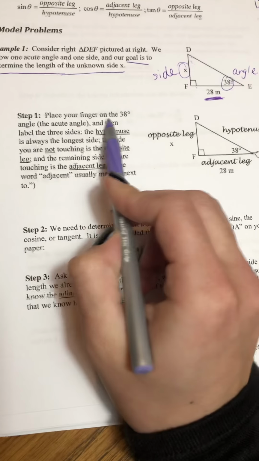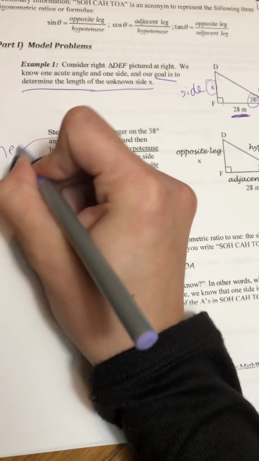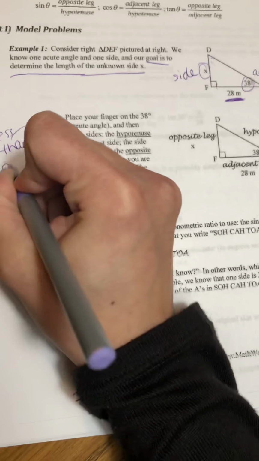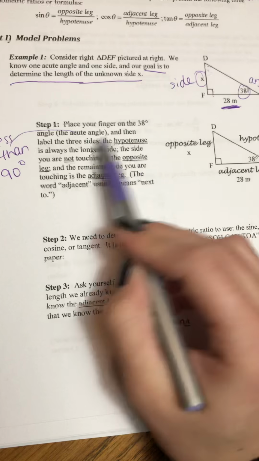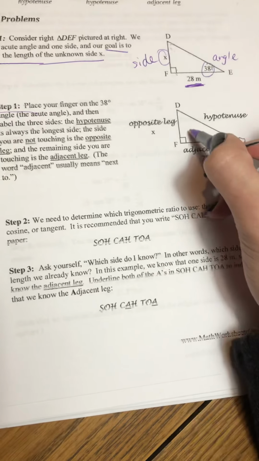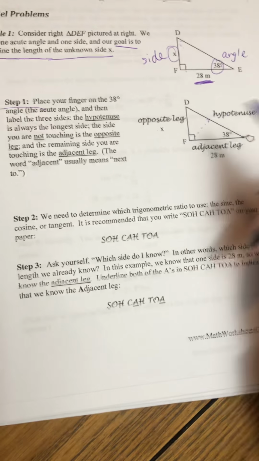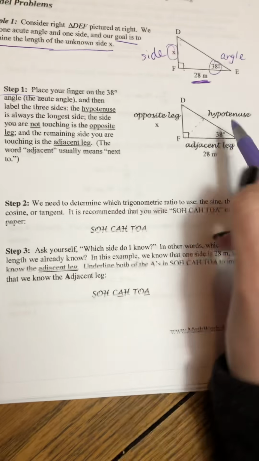So step 1 says place your finger on the 38-degree angle, the acute angle, right? Acute just means less than 90 degrees. All right, and then label the 3 sides. The hypotenuse is always the longest side, so that's over here. It's also opposite from that right angle. The side you are not touching is the opposite leg.